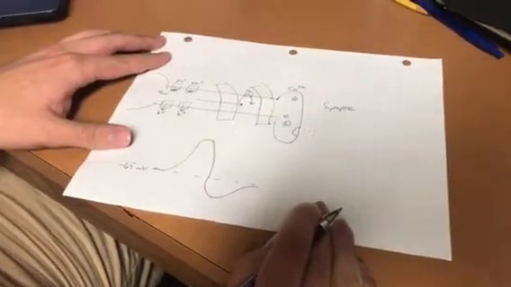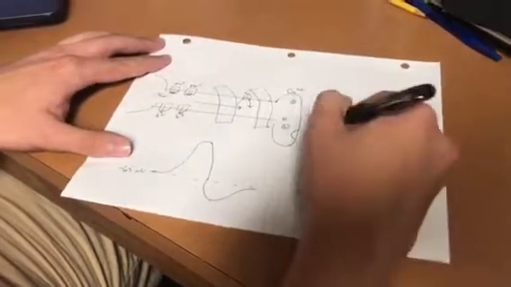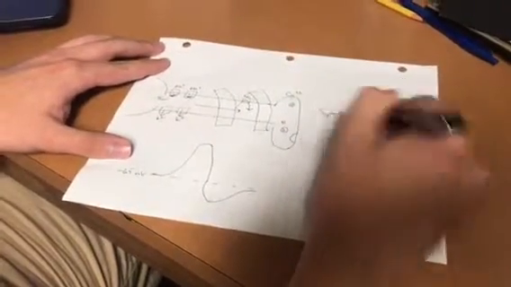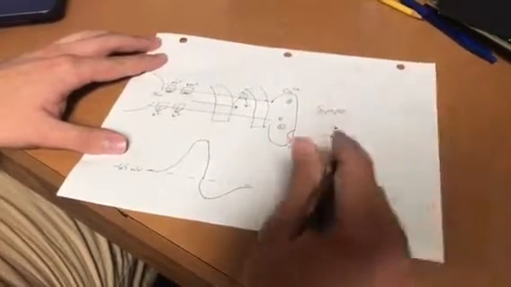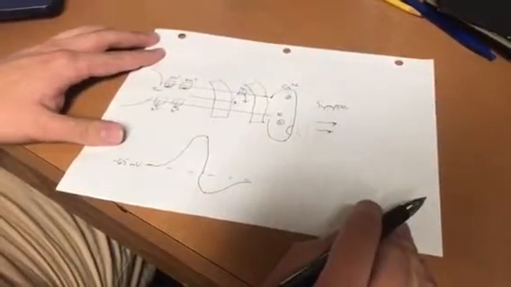So these neurotransmitters will be able to signal to other cells, as they'll go in this direction, where a dendrite of another neuron will exist. And this is how cells can communicate with one another.